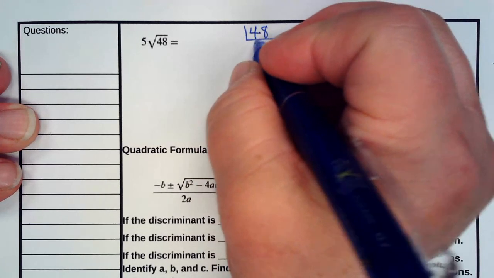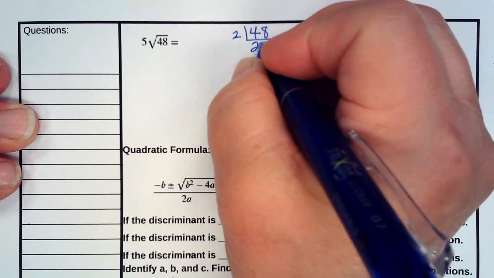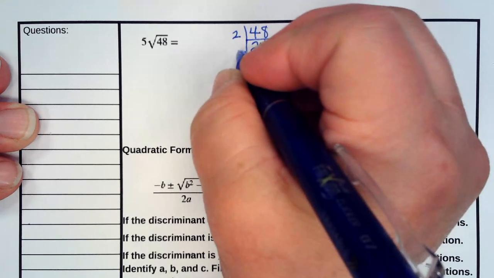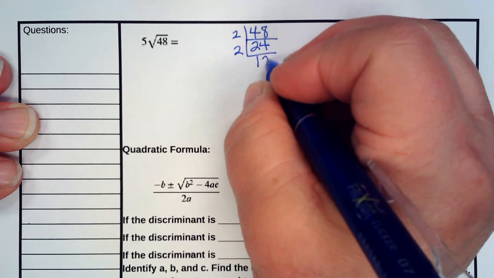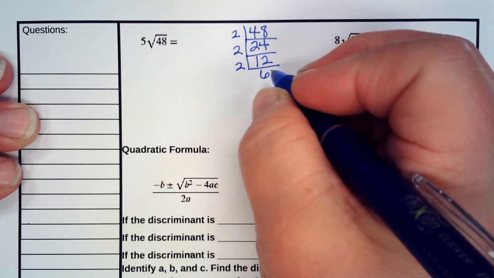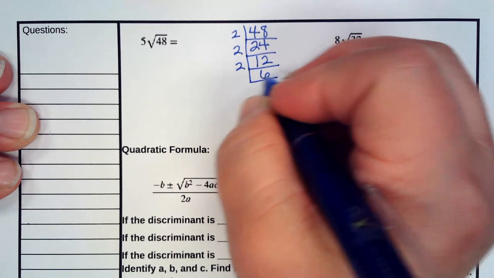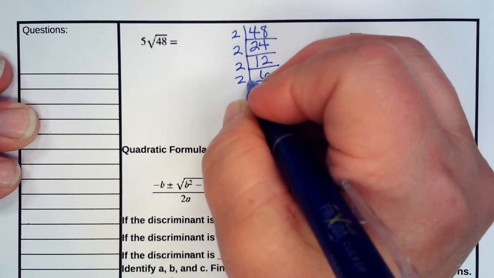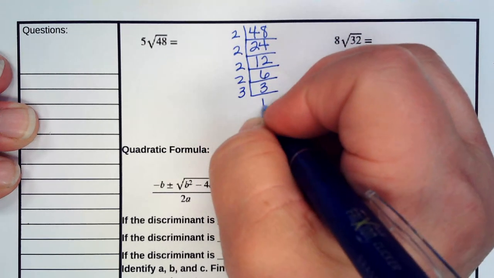48 is even, so I can divide by 2. I get 24. 24 is even. I can divide by 2, and I get 12. 12 is even. I can divide by 2, and I get 6. 6 is even. I divide by 2. I get 3. 3 is prime. 1, and you're done.